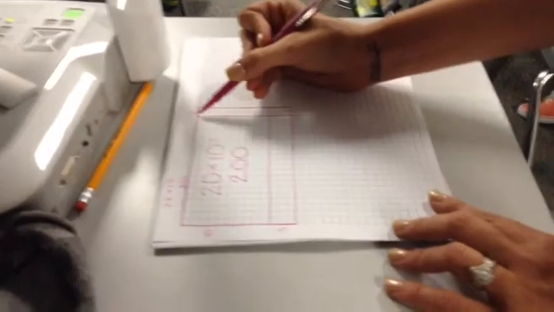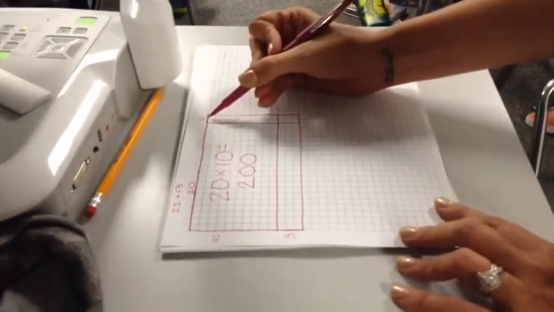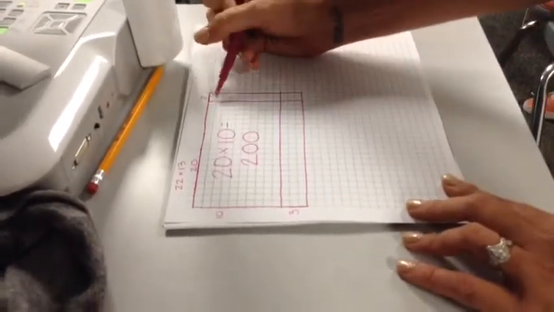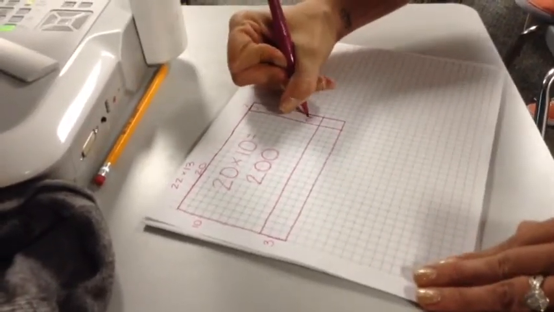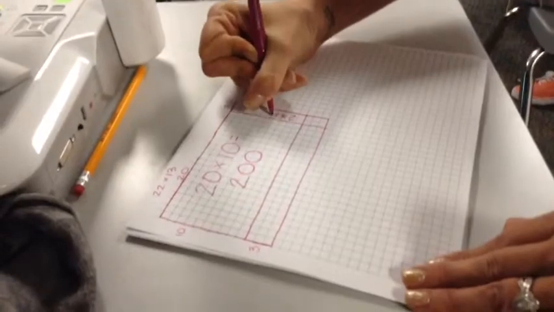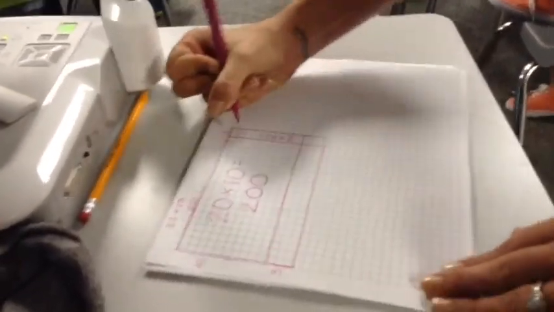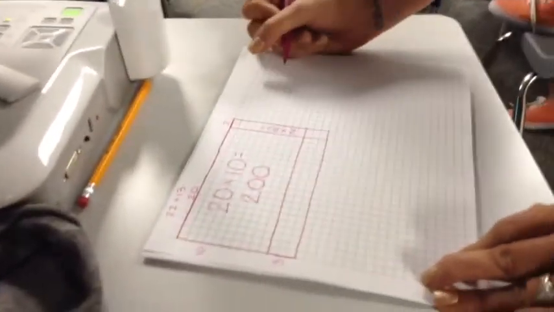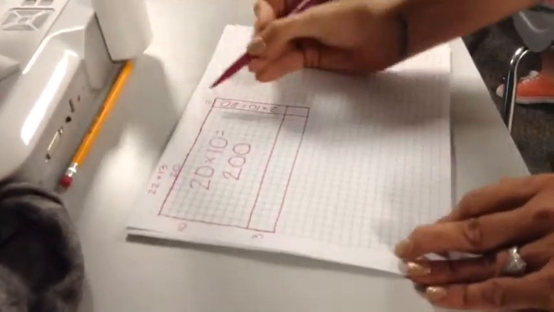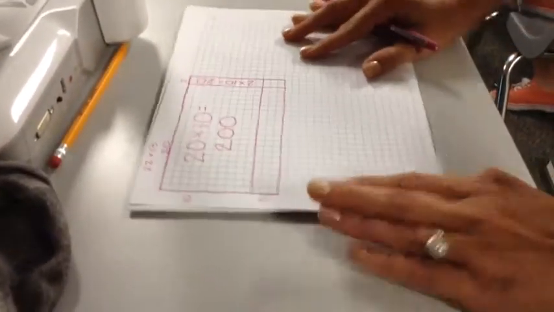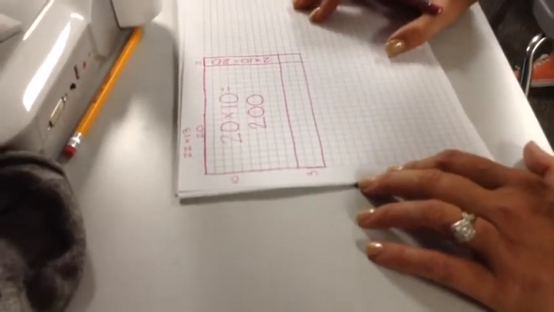Now, this rectangle here is 2 wide and 10 long. It represents 2 times 10. What is 2 times 10, class? 20. And it's true, if I counted all these squares, it would equal 20 squares inside that rectangle.